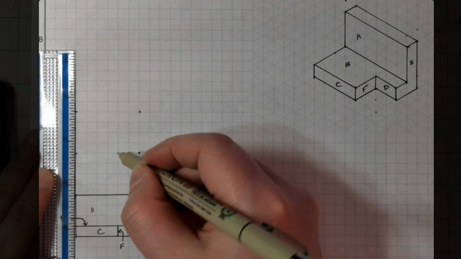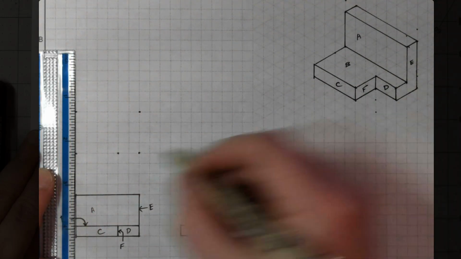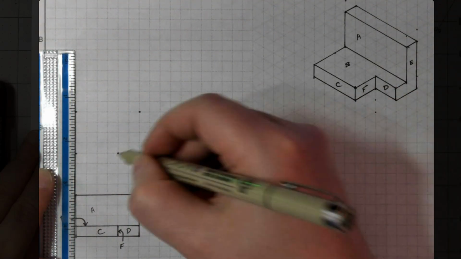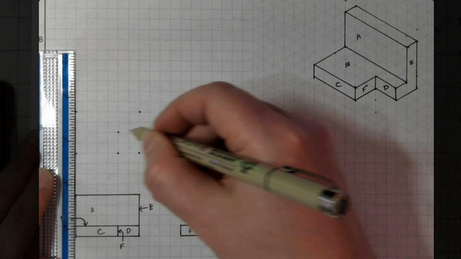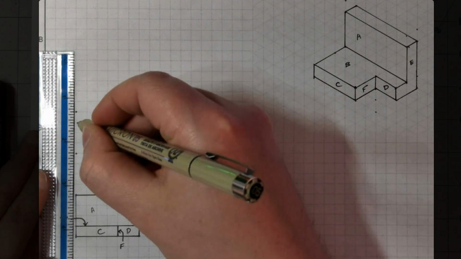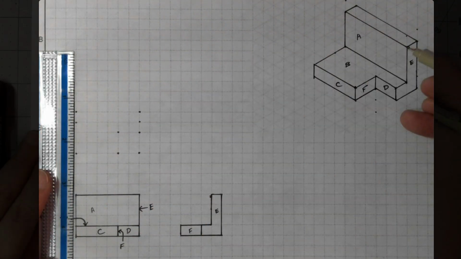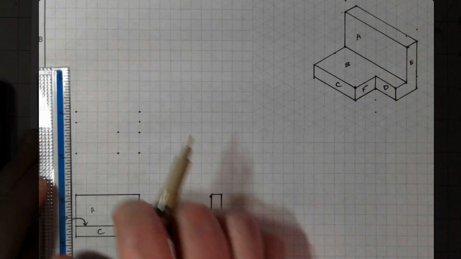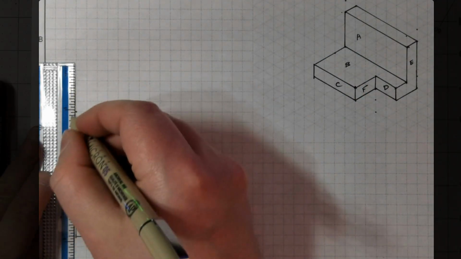So 1, 2, 3, 4. So I'm going to put a dot there. So this dot that I just put is this corner right here. So we've got to go up 2. So up 2, over 2, because it's going to have that shape. And then these 2 dots are this dot and this dot, or this corner and this corner. And now I'm going to go ahead and draw my lines.